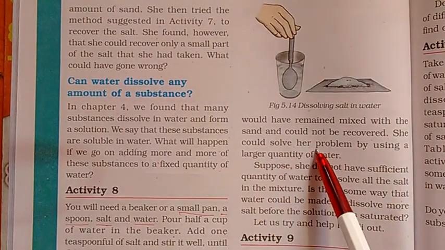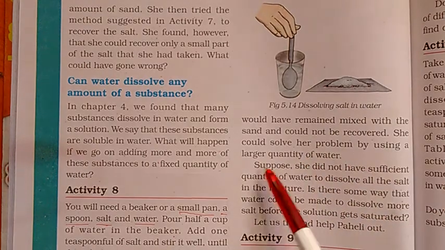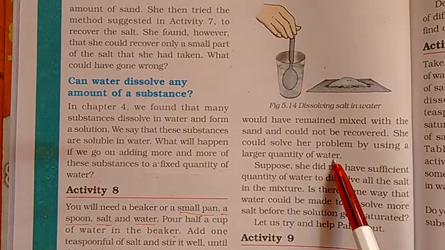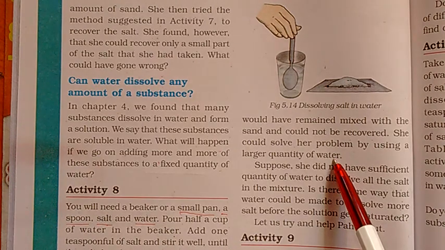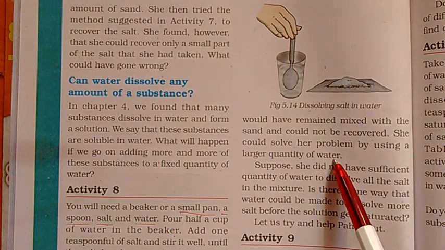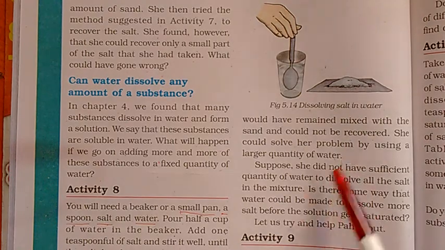We could solve our problem by using a larger quantity of water. In a saturated solution, if we add more water, then the remaining solute will dissolve in the water because the amount of solvent, or water, is increased now.